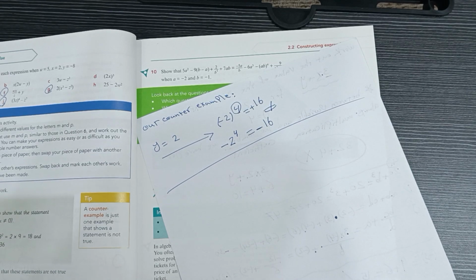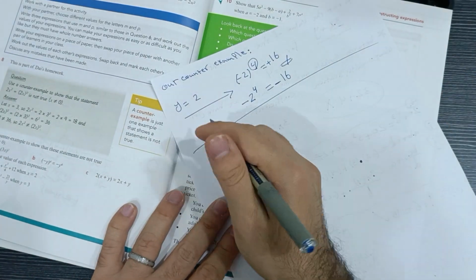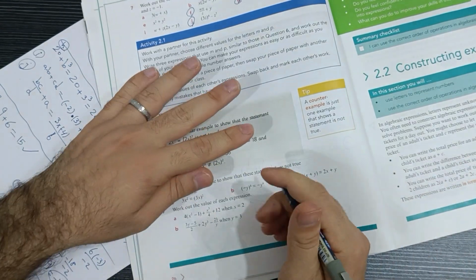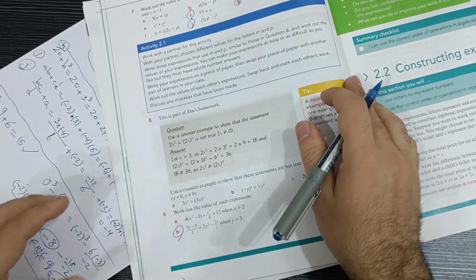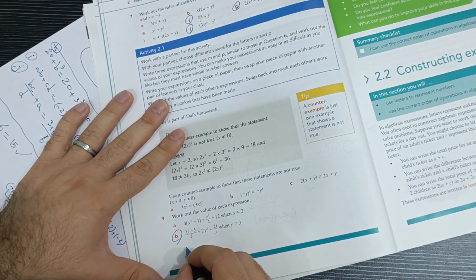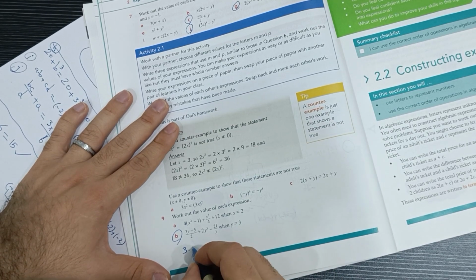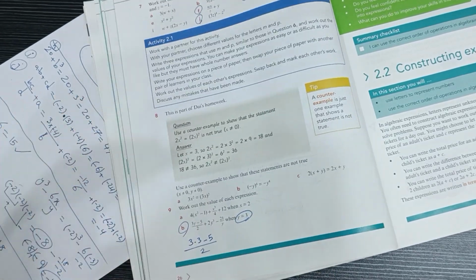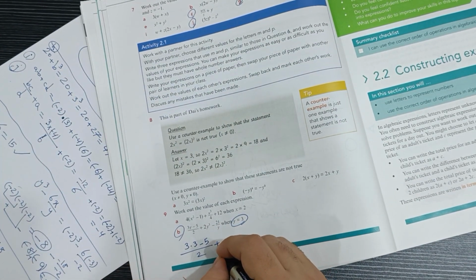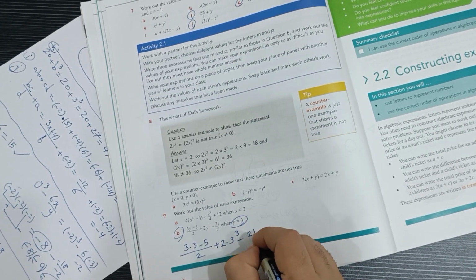Work out the value of each expression in question 9. I will solve one of them just inside the book. I will solve B. All right. So we have got 3y minus 5, 3 times y. Okay, y is 3, minus 5 over 2. y is given here, guys. Then plus 2 times y is 3, so 3 to the power of 3, minus 21 over 3.